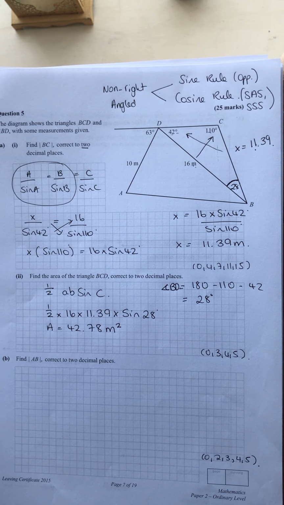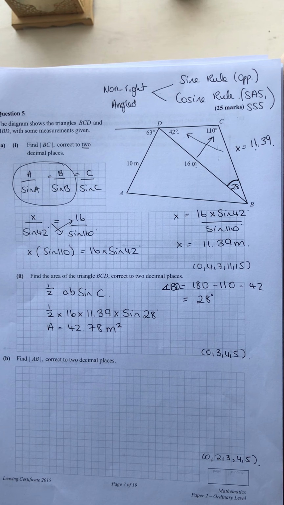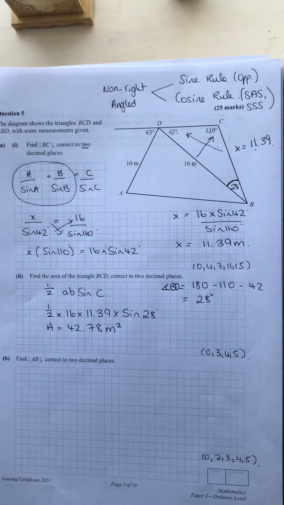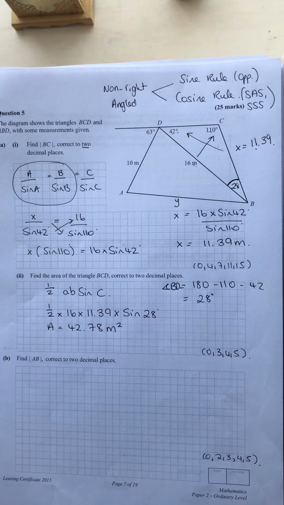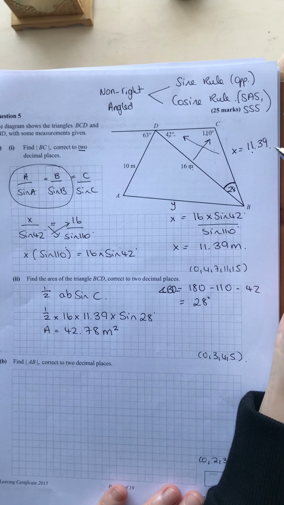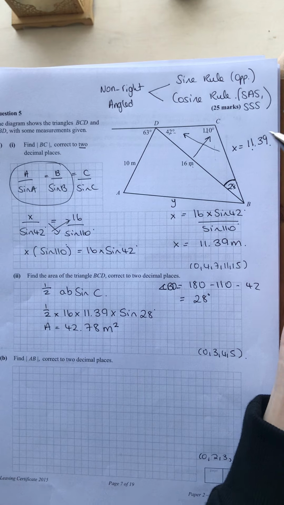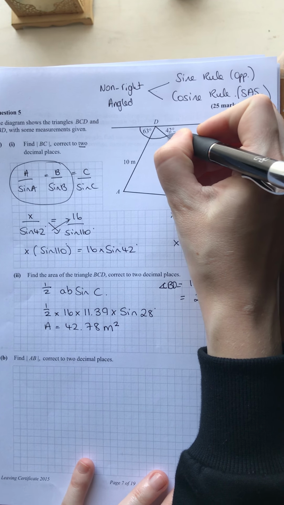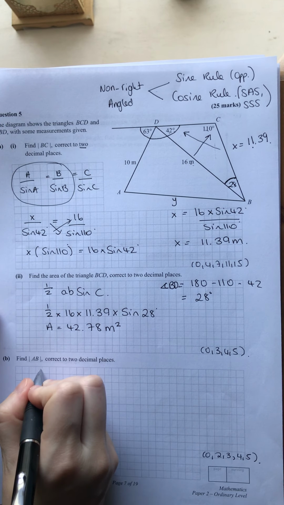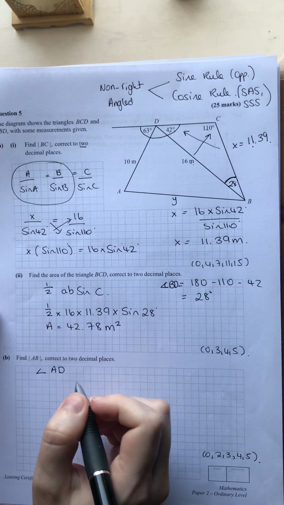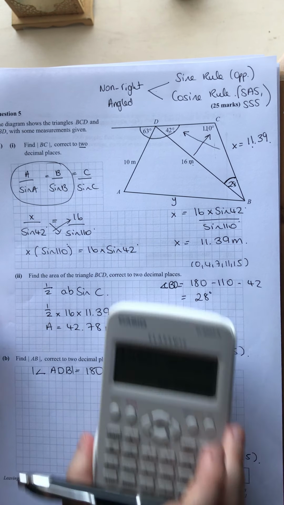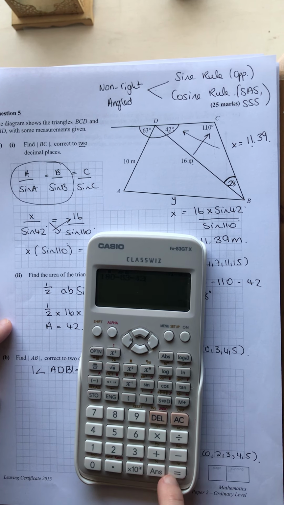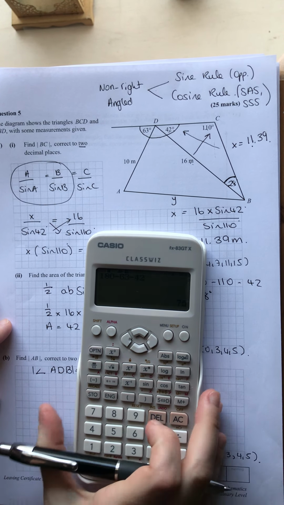Okay, for part B then, they want you to find the length of A to B, correct to 2 decimal places. So for A to B now, is this one here, so I'm going to call that y just to change things up. So it's again a non-right angle triangle, so I check and see if I can do opposite sides. So here I've got angles on a straight line, so I can find the angle ADB, and that will just be 180 minus 63 and minus 42. And that gives me 75. So I've got 75 degrees here.